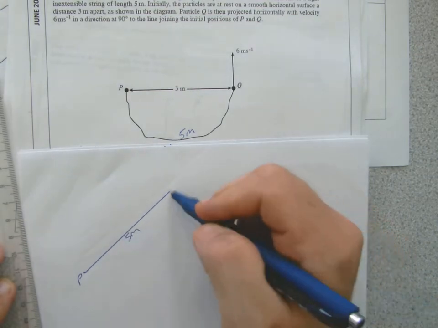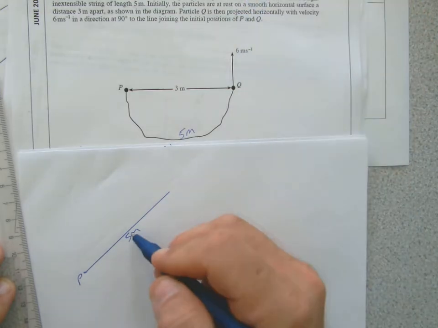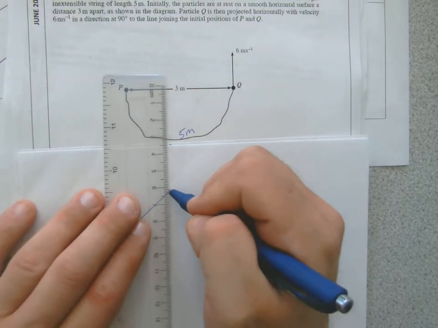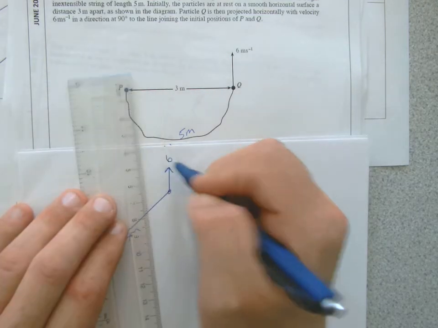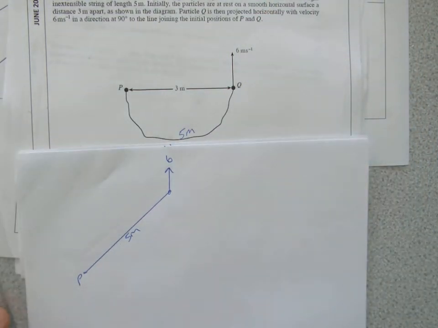Eventually Q keeps going in this direction until we get 5 meters, till that string gets to its max. So it's still going, still going to have a speed of 6 in that direction, and then of course it becomes taut at 5 meters.